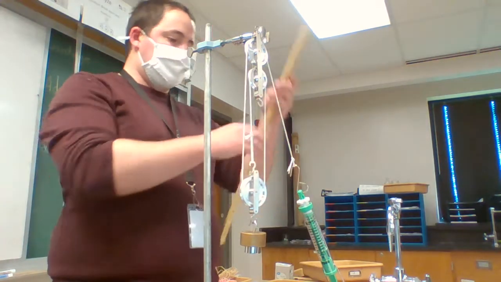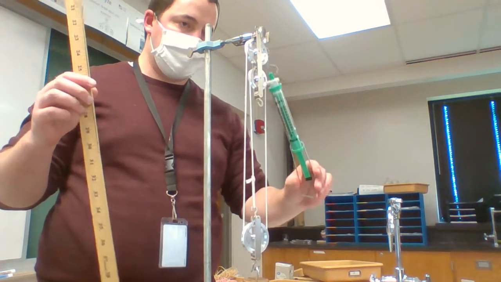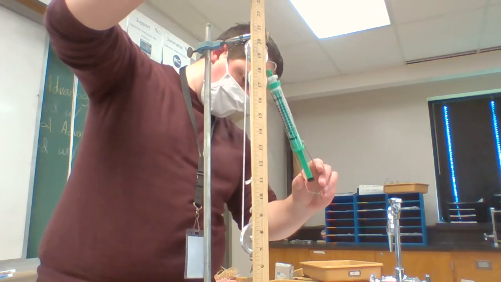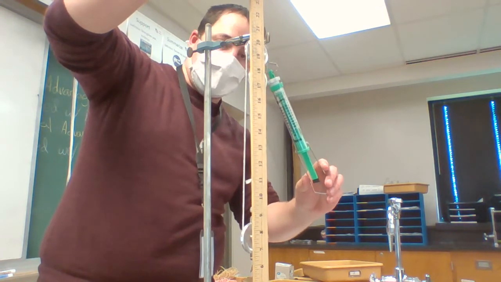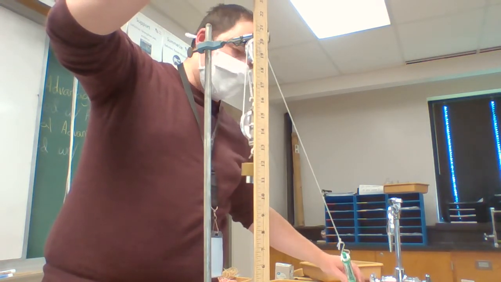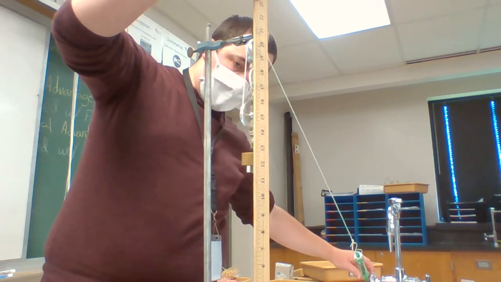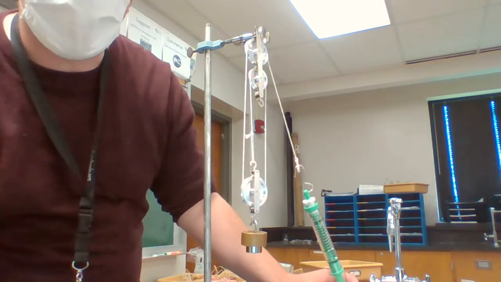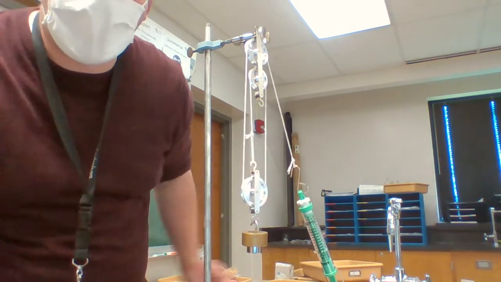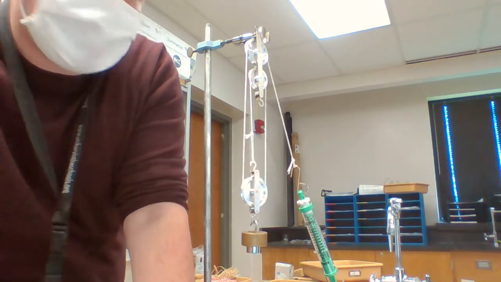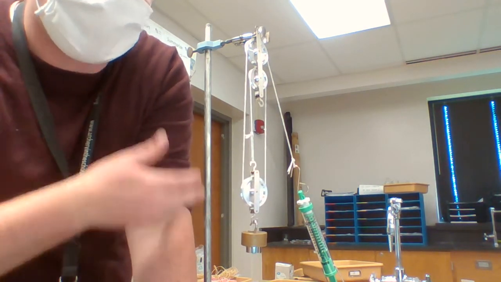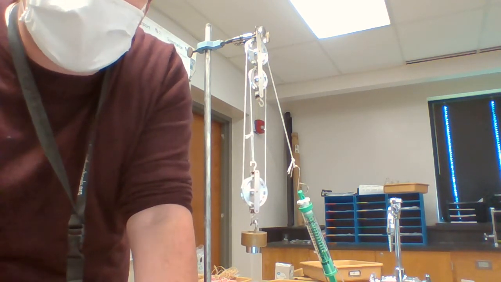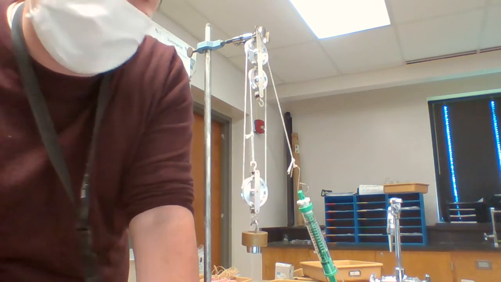The distances. If we go to measure the distances, all right, we're starting at 12 centimeters. If we pull on this, we are going up to 32 and a half. So we went from 12 to 32 and a half, which means we went 20 and a half centimeters. That's how far the object was lifted, and that's what the pulley is doing. So that's our output distance: 20.5 centimeters.